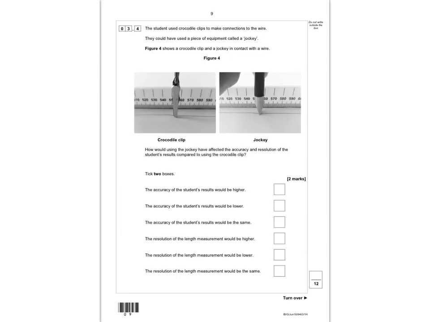In 3.4, it says the student used crocodile clips to make connections to the wire. They could have used a piece of equipment called a jockey. Figure 4 shows a crocodile clip and a jockey in contact with a wire. So you can see here's the crocodile clip, and you notice it's relatively thick.